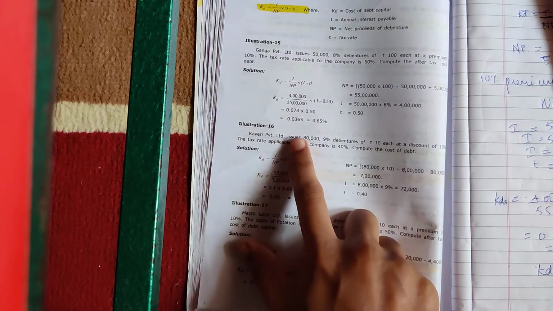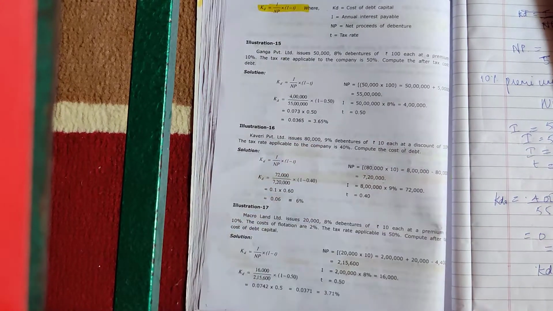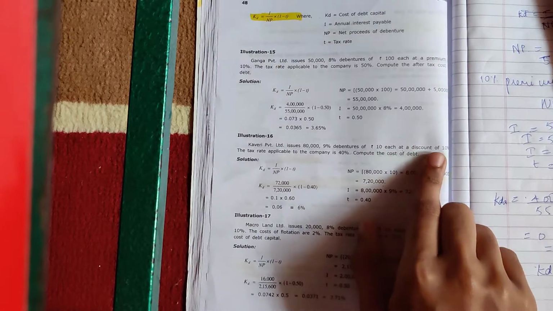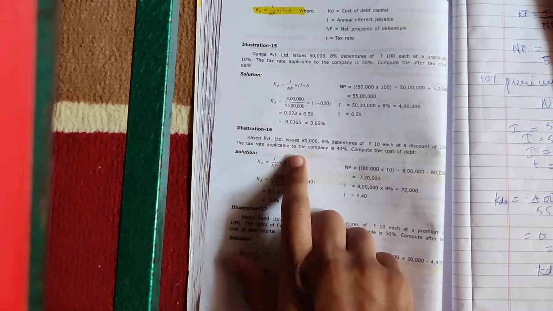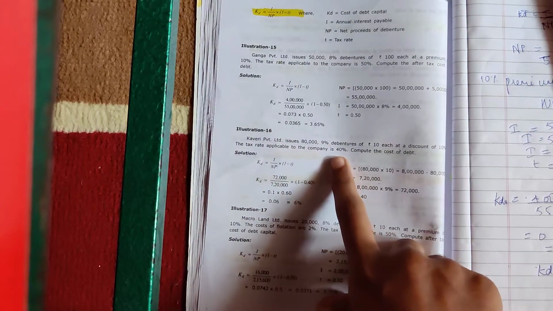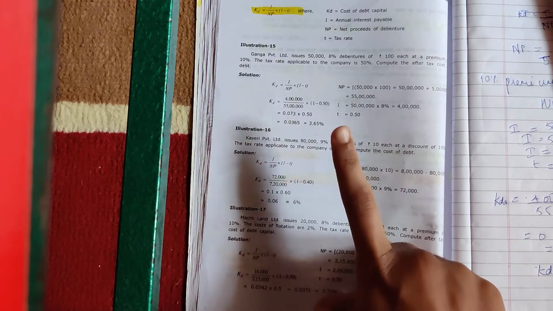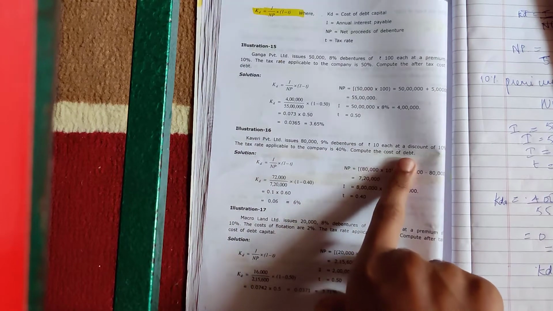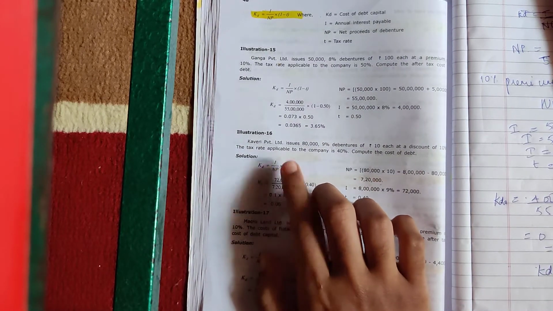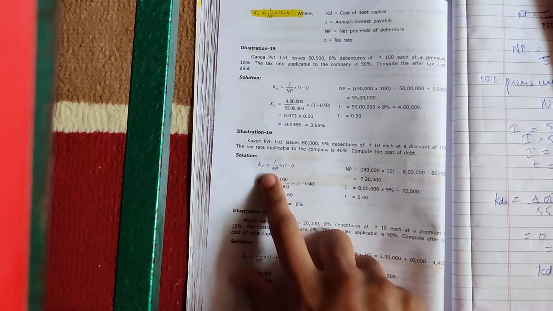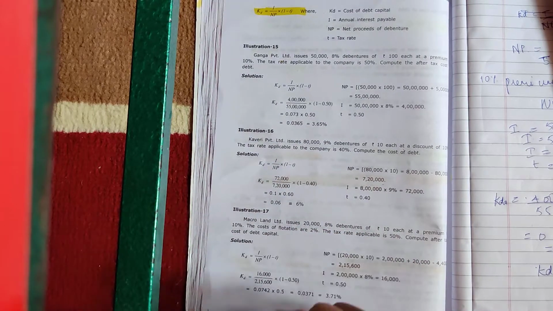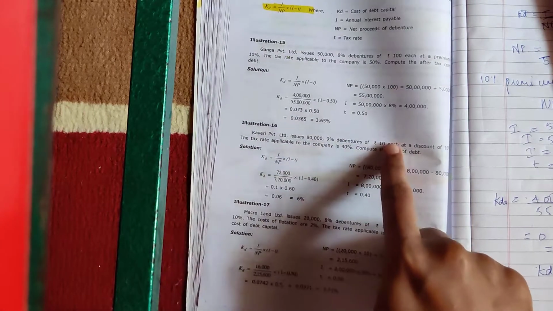Now, Kaveri Private Limited issues 80,000 9% debentures of rupees 10 each at a discount of 10%. The tax rate applicable to the company is 40%. 40% tax rate, 40 divided by 100 will give you 0.40. Compute the cost of debt. Now KD is not given to you. I is your interest, which you calculate as 80,000 into 10.